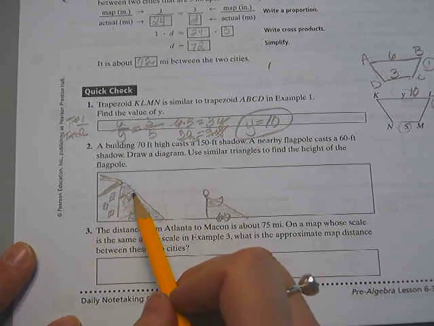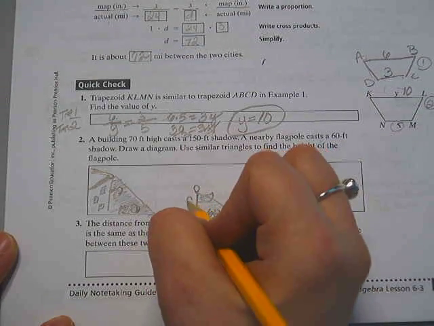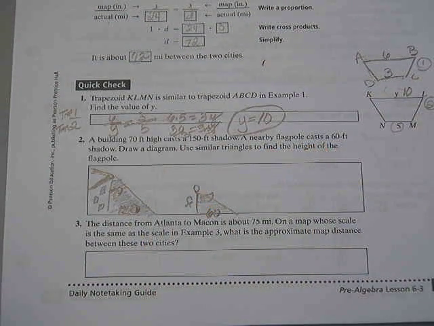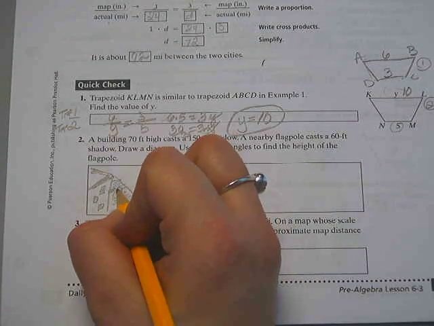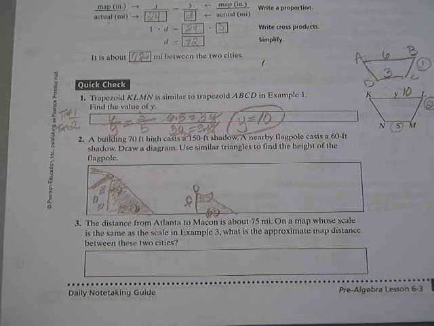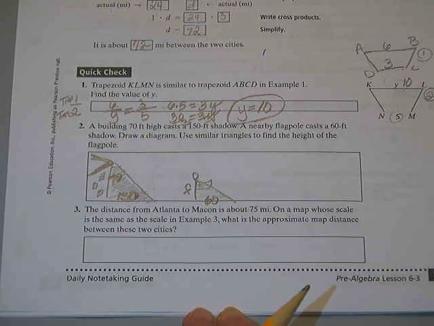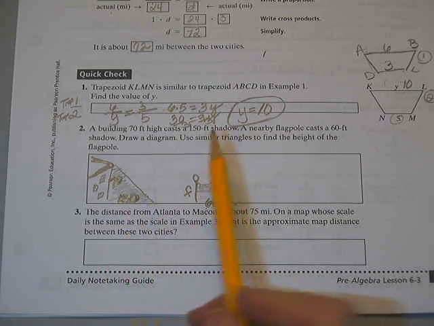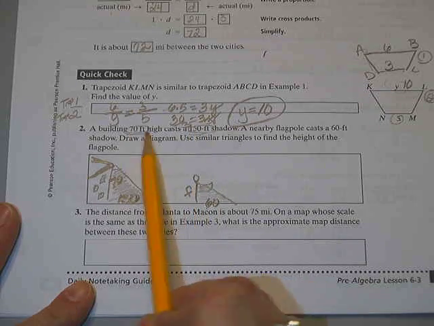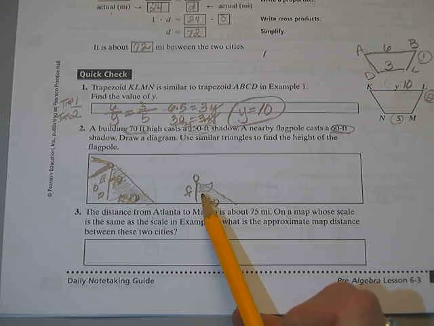All right, then we have a nearby flagpole. And this shadow of the flagpole is what? 60 feet. So we have 70 and 150 and 60 and F, the height of our flagpole.